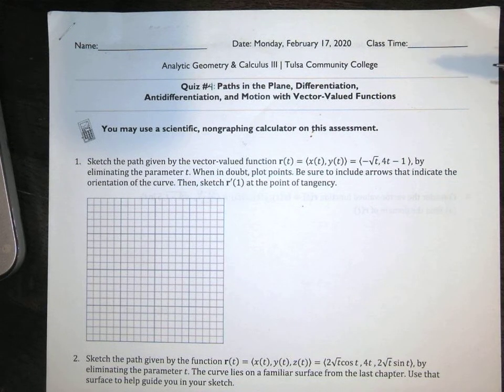I just wanted to make a video for you over quiz number 4. So this is our first quiz that covers any calculus, really. We're dealing with vector valued functions and what they look like. We're graphing them in the plane and in space. We're also differentiating and anti-differentiating these functions, computing their limits, and that's going to require some prerequisite material.